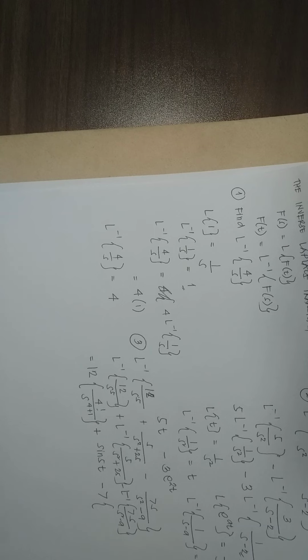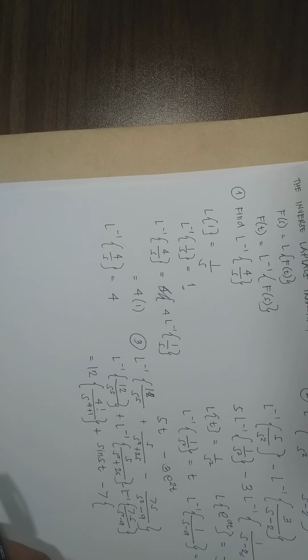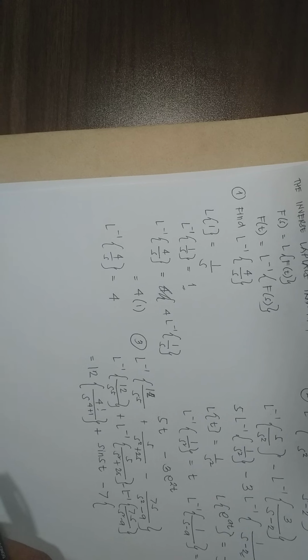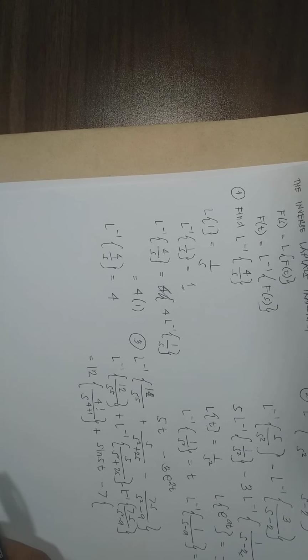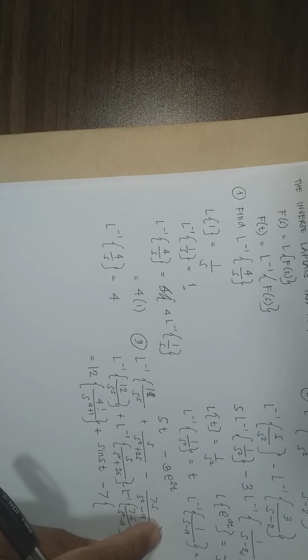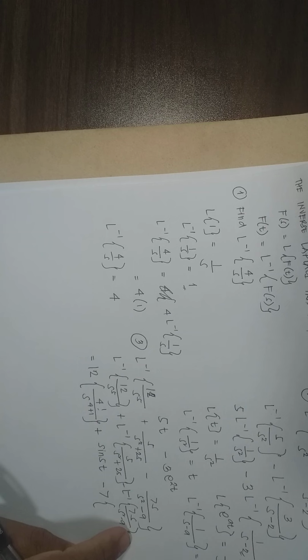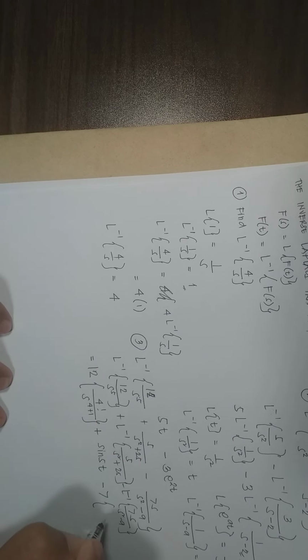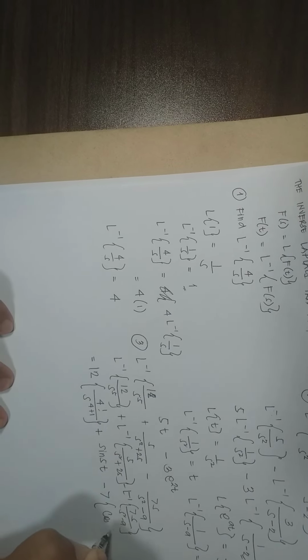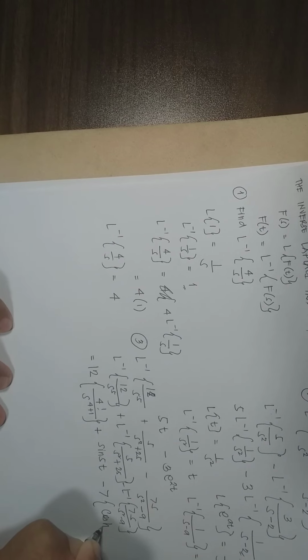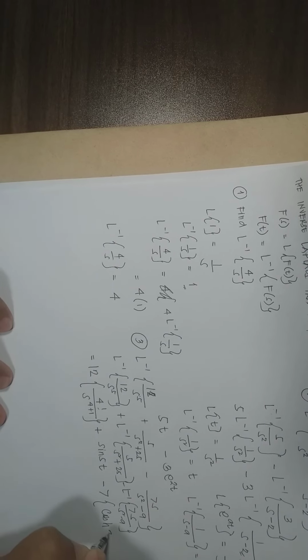Ito. So, we have 7s over s squared minus 3 squared. That is hyperbolic cosine, where a is 3.